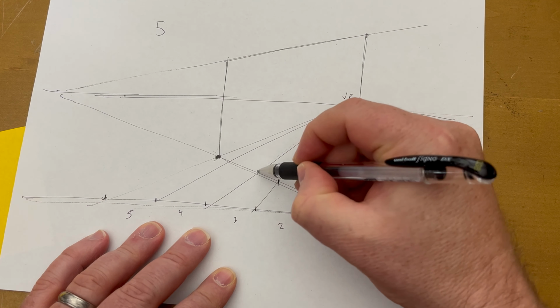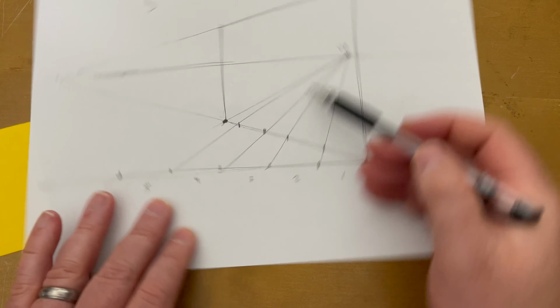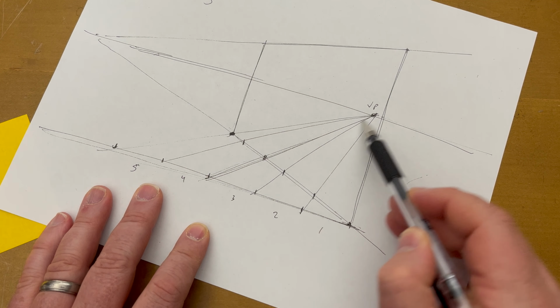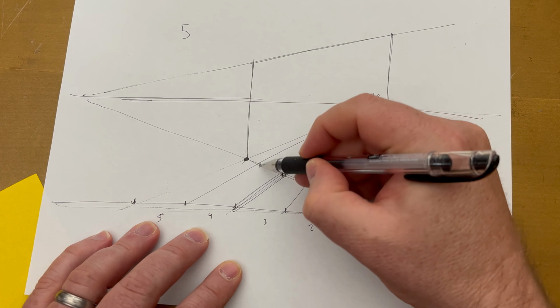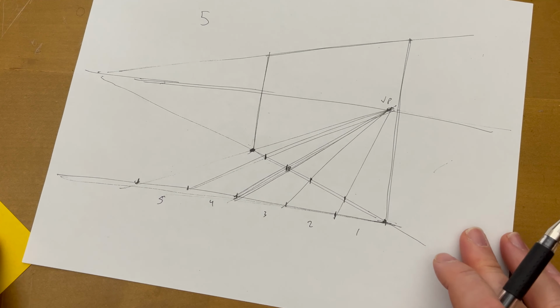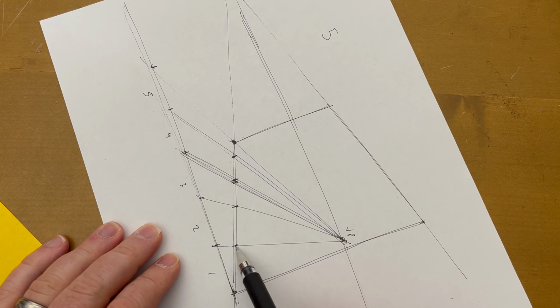So now we have these divisions. This is why we always want to practice our straight lines. This one might be a little off, a little more this way. Of course, with a ruler, you could get even more accurate.